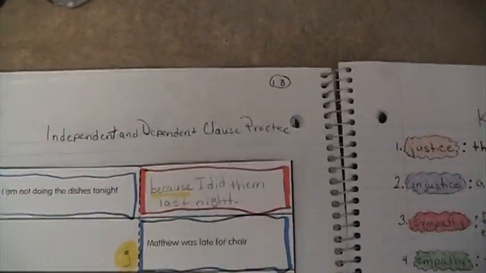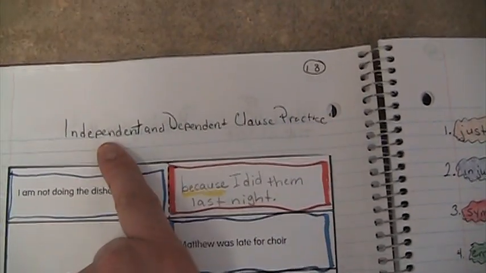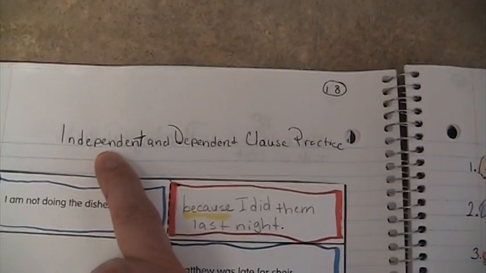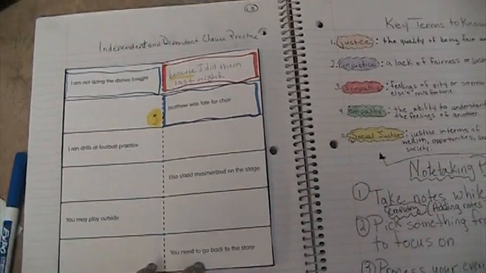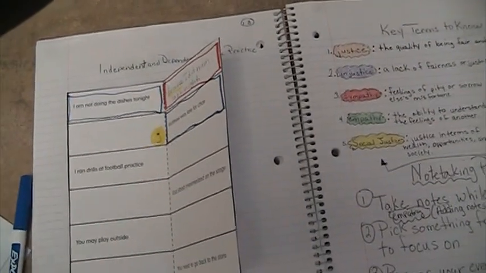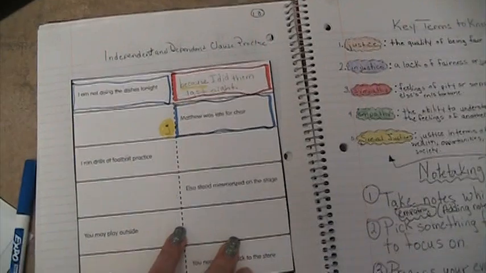We're going to go ahead and label our page. Page 18 right here in the upper right-hand corner. It's going to be labeled Independent and Dependent Clause Practice. You are then going to cut out this entire sheet. It's very easy. It's just one square on the page. For whatever reason, they're asking us to fold it like this. I don't think that's necessary. Go ahead and just put glue all over the whole thing and glue it down flat onto the page. That's really all you need to do. There's no reason to fold it.